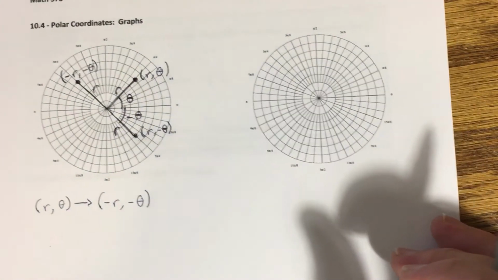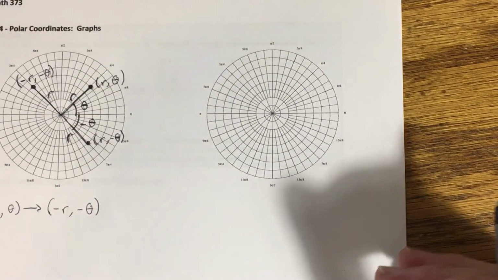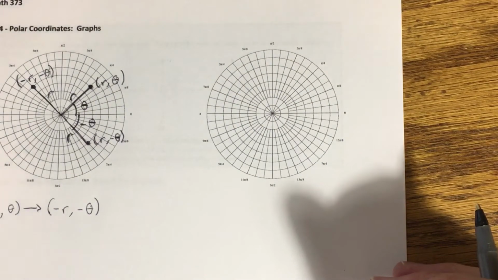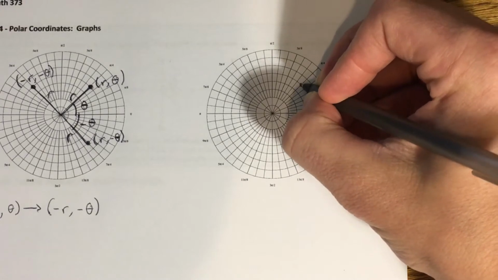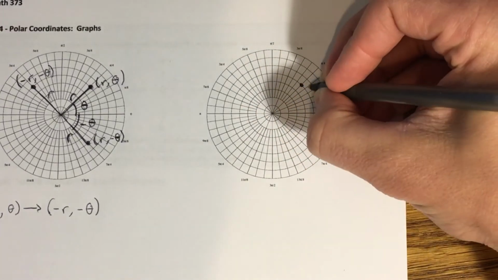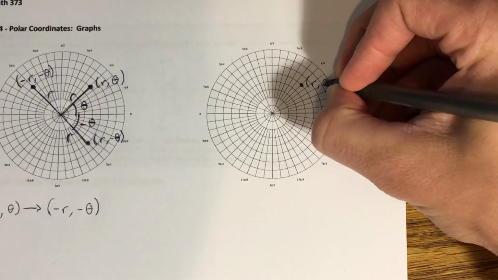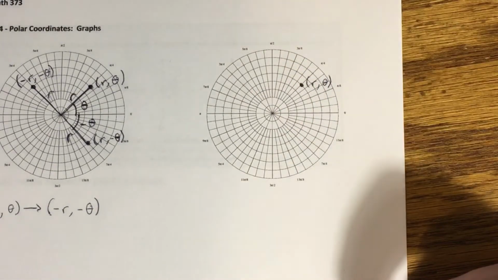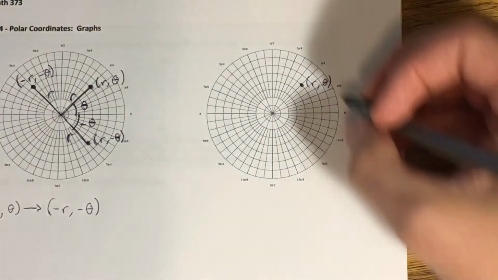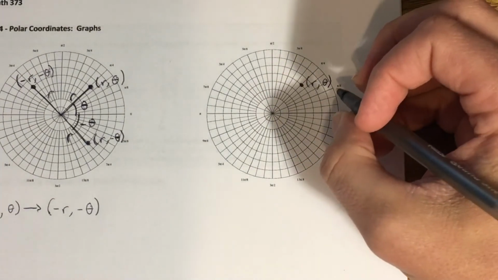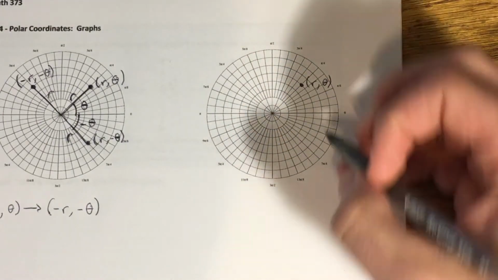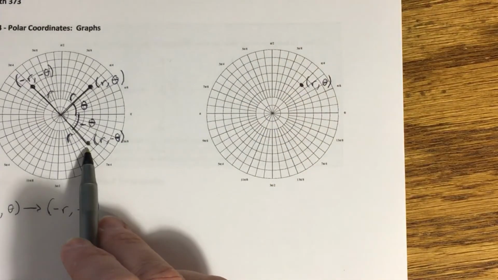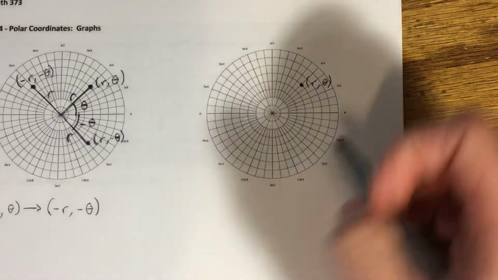Okay, let's look at the case of symmetry about our polar axis. That's our horizontal axis. So once again, I'm going to look at a point that I'm going to call r, theta. And I want to see what would happen if I had taken this point and reflected it across the polar axis. Well, we've kind of already done that over here. We've seen what that relationship looks like. It's just taking the angle theta.